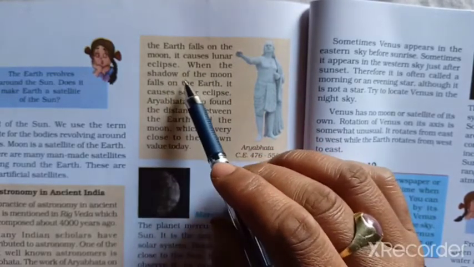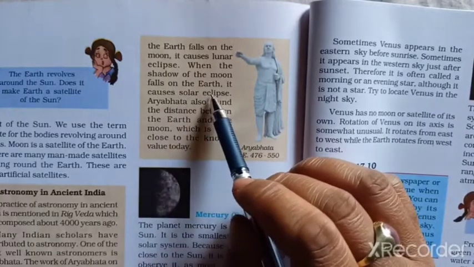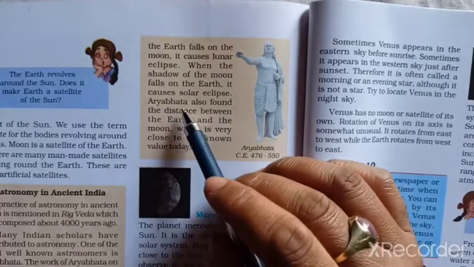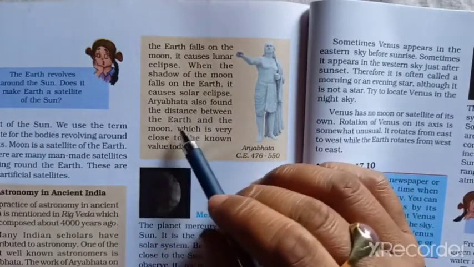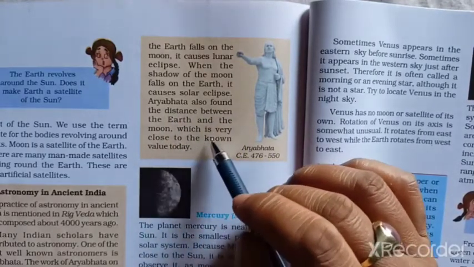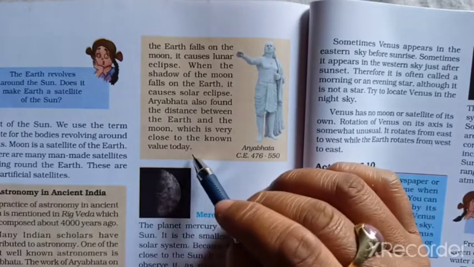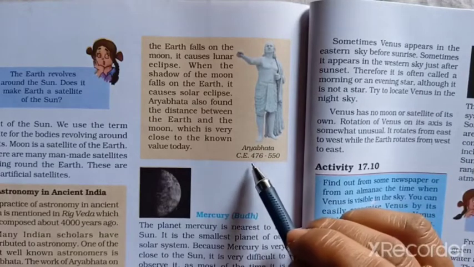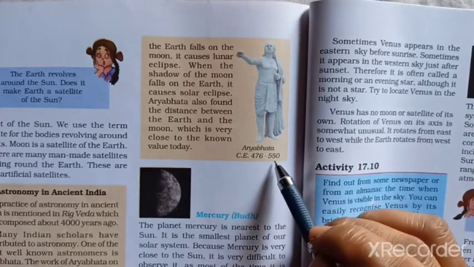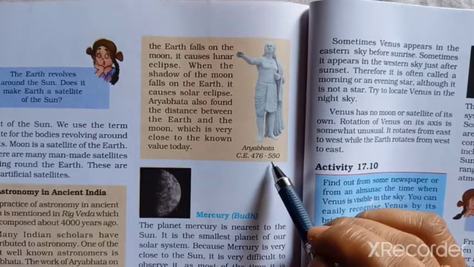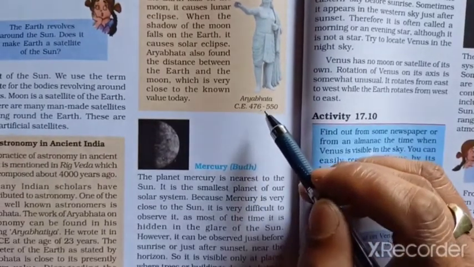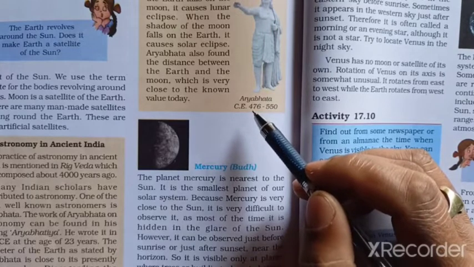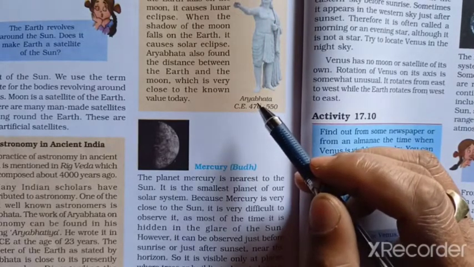And when the shadow of the moon falls on the Earth, it causes solar eclipse. Aryabhata also found the distance between the Earth and the moon, which is very close to the known value today. So here is Aryabhata, CE 476 to 550. He is one of the well-known Indian scholars who contributed to astronomy.